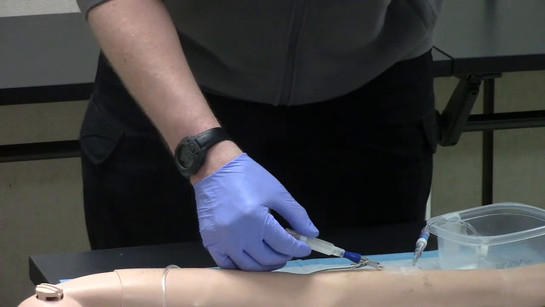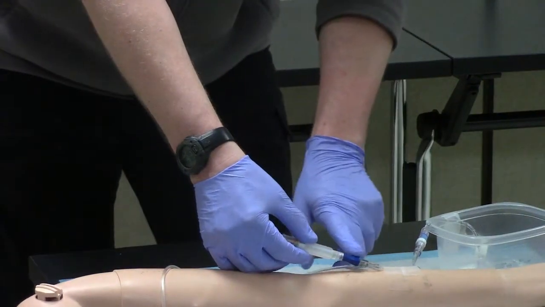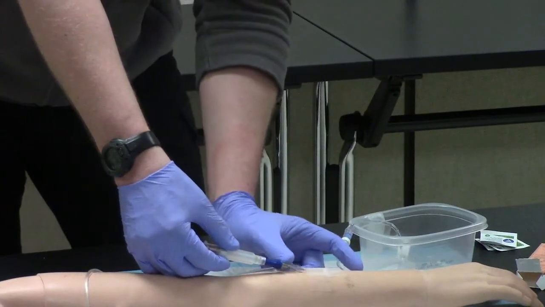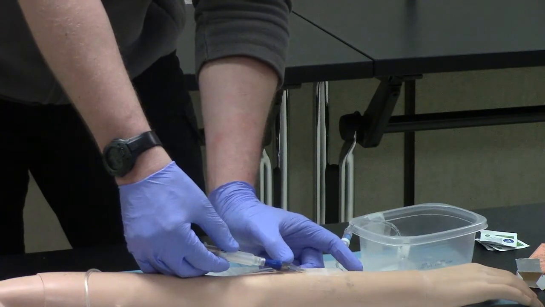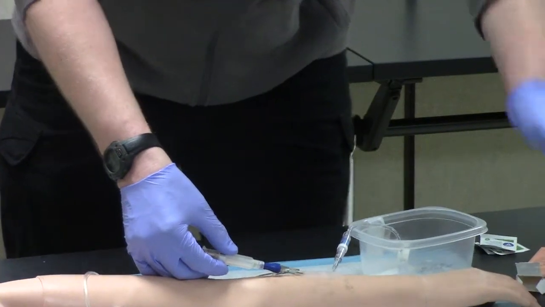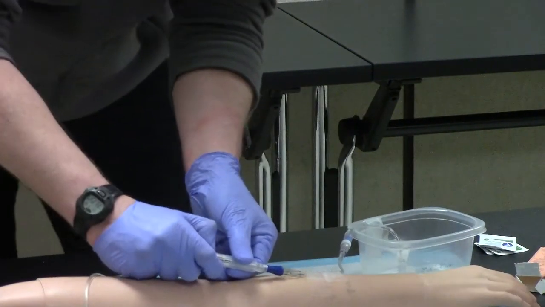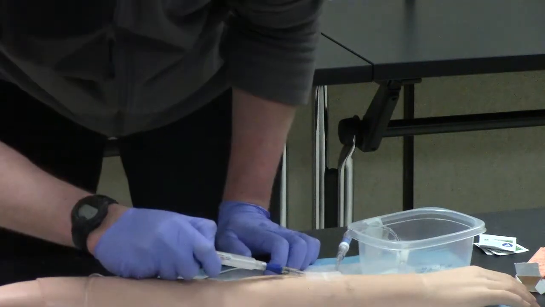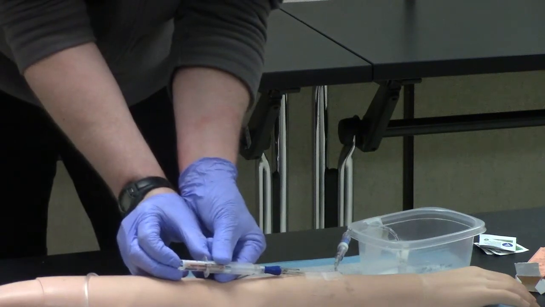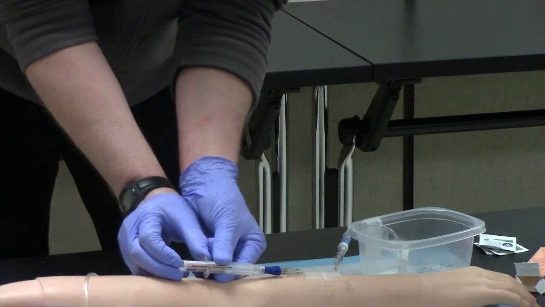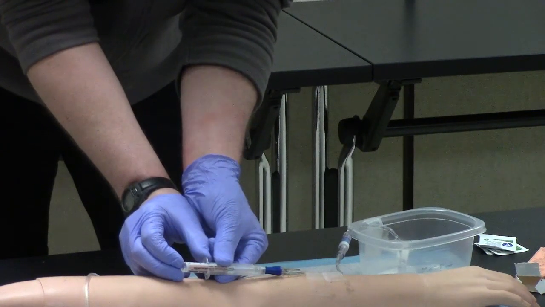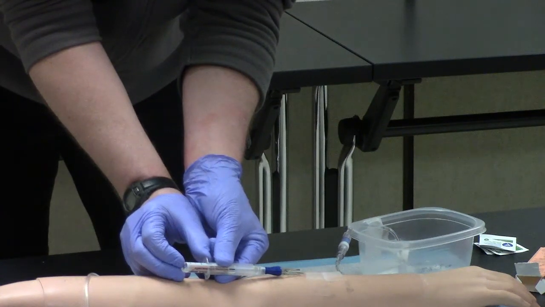Now I know your sheet says to stop the flow. However, with Narcan, because it's a slow push medication, if I stop the flow, the medication is going to be trapped here and never actually make it to the patient. That makes it very difficult to watch for effect. So with Narcan, I'm going to leave the drip set going at TKO and slow push my medication, like I said, over 15 to 30 seconds, watching for patient effect. In this case, I would hope to see that my patient's breathing becomes better and they regain some consciousness.